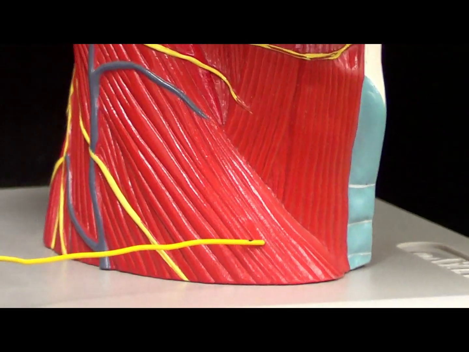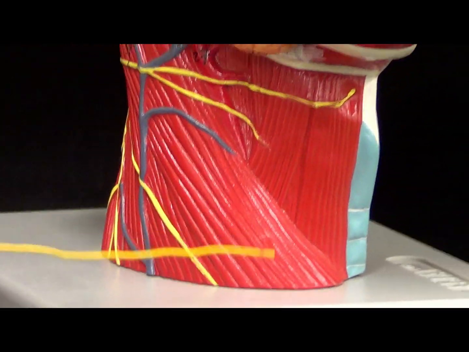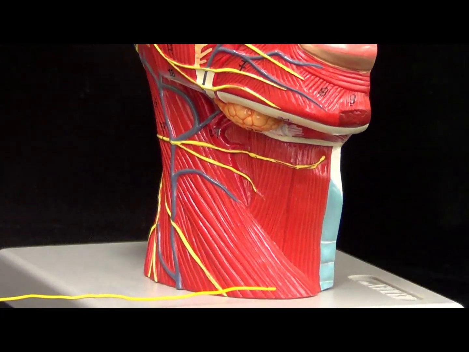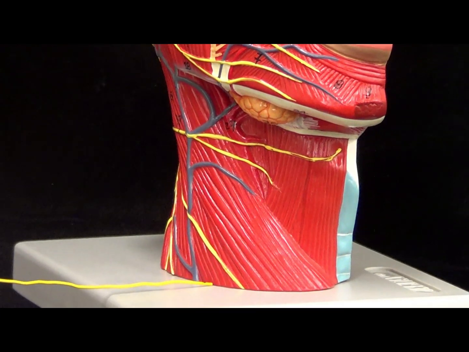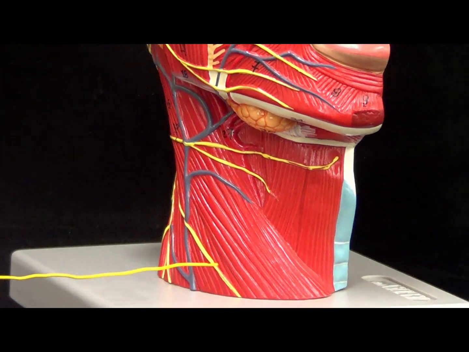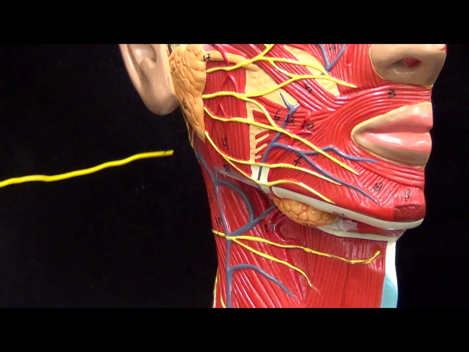Right next to it, more superficial, is the sternocleidomastoid. So like the name says, it will originate on the sternum. Then there's another part that will originate on the clavicle, and both will merge to insert on the mastoid process.